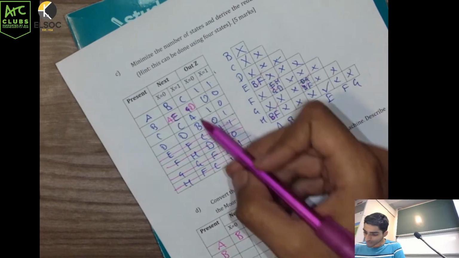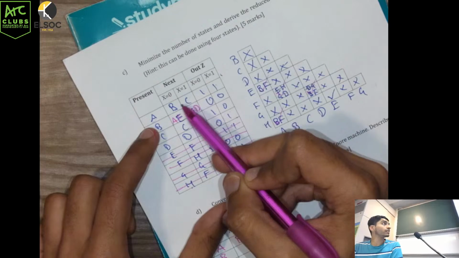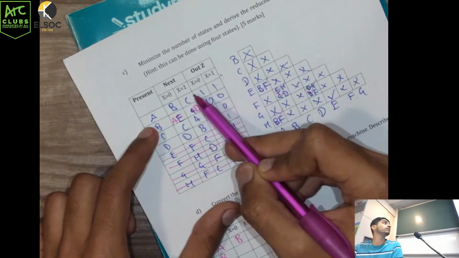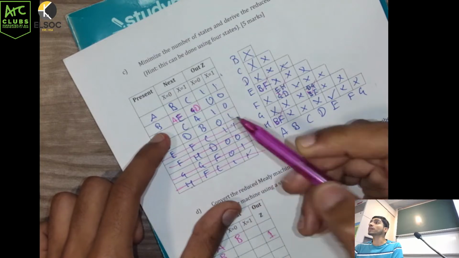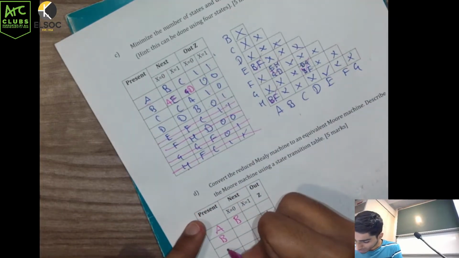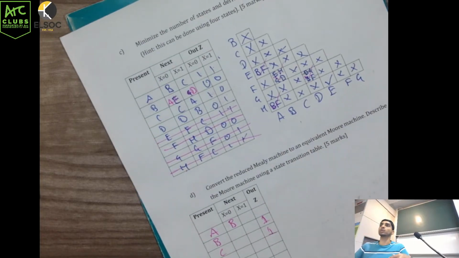Okay? Now we look at C. The next state goes to C, and the output is 1. This one also has a next state of C. The output's also 1. So that's good. So we can pop down our C, and we can pop down a 1. Because whenever we go to a C, the output is always 1.